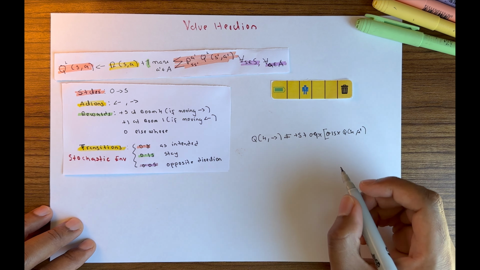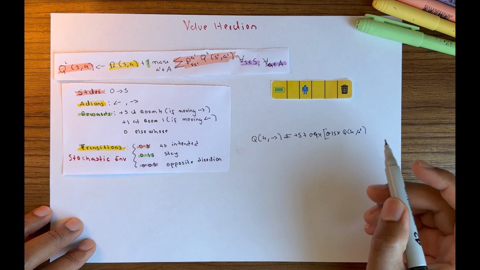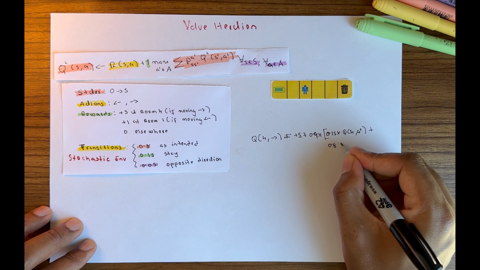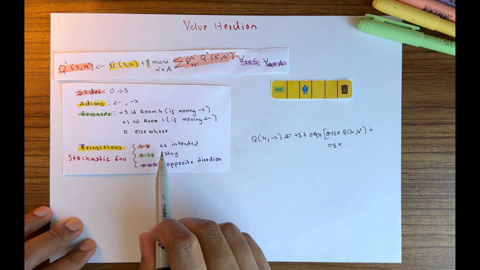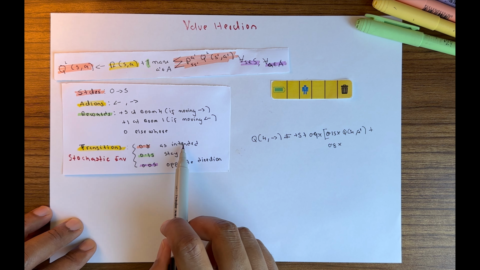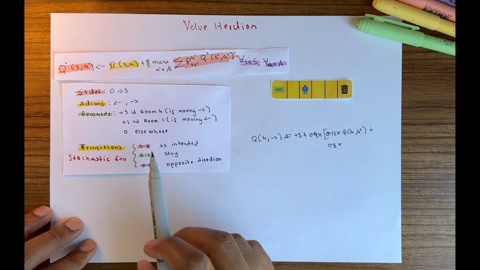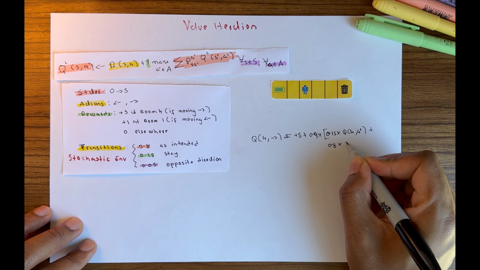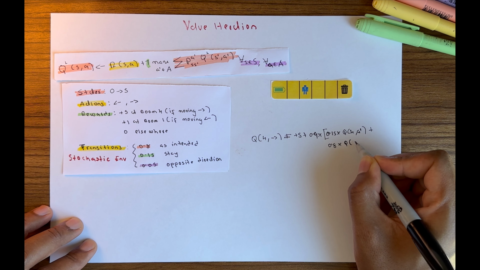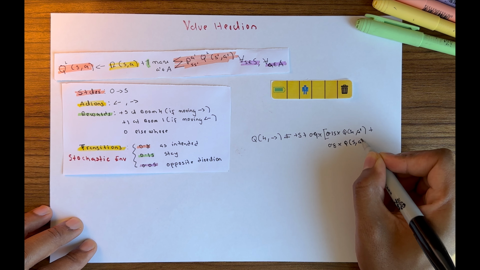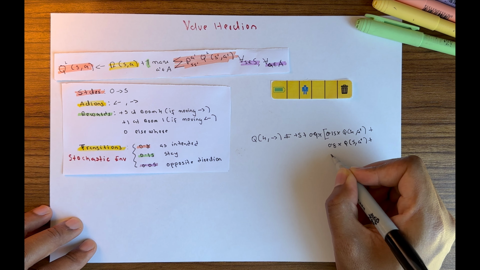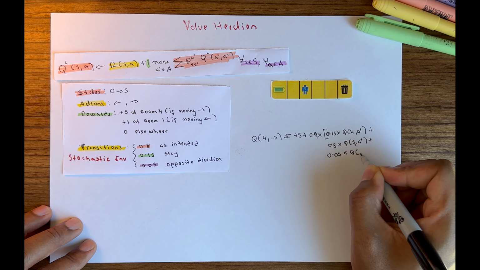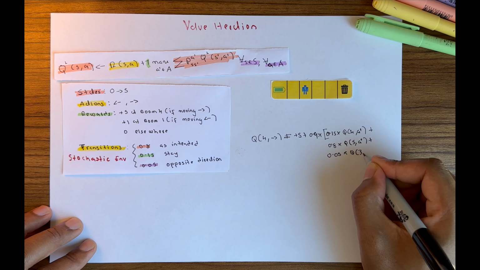And there's a probability of 0.8 that it will really go right, achieving the intention. So 0.8 times Q of 5 as the next state, plus there's a probability of 0.05 that it will actually go to state 3, the opposite direction, a prime.